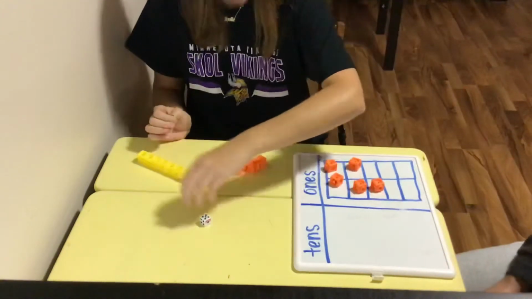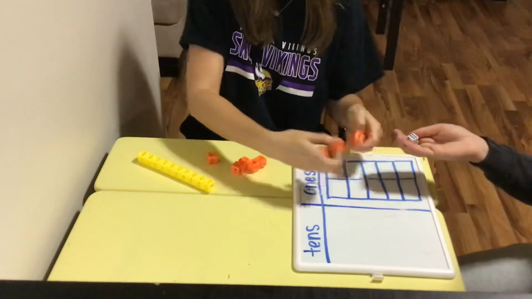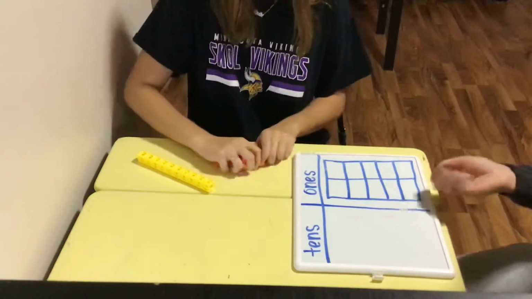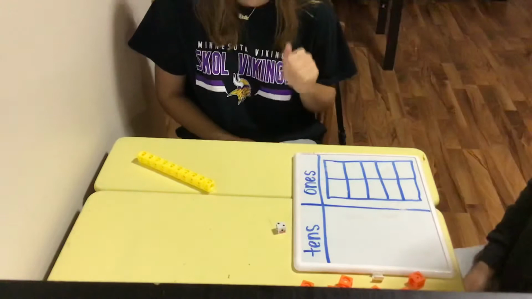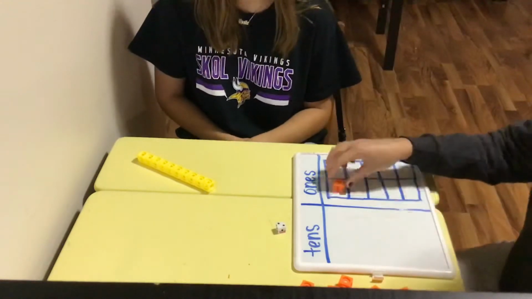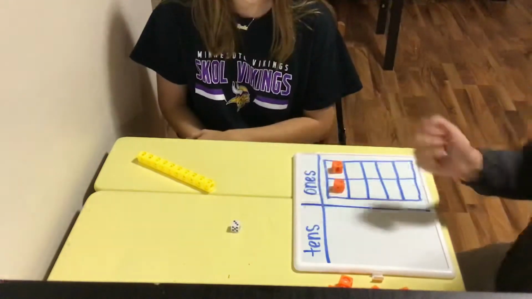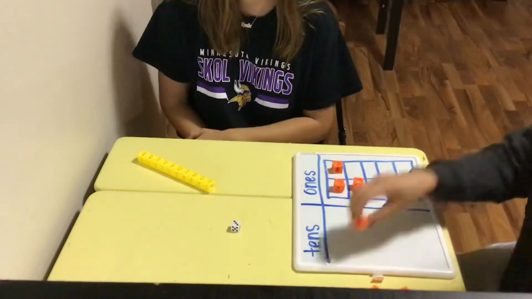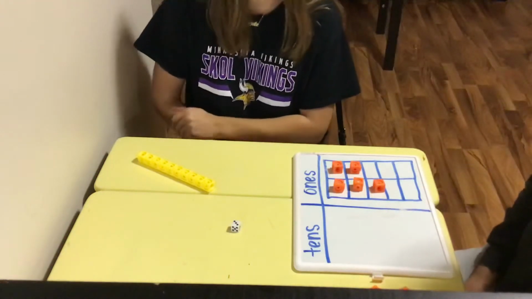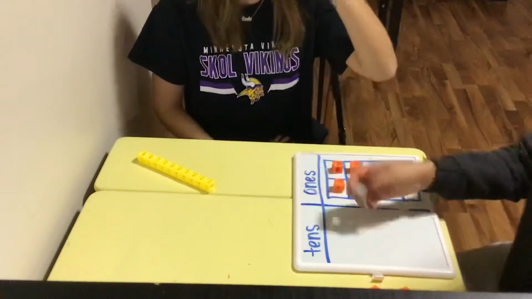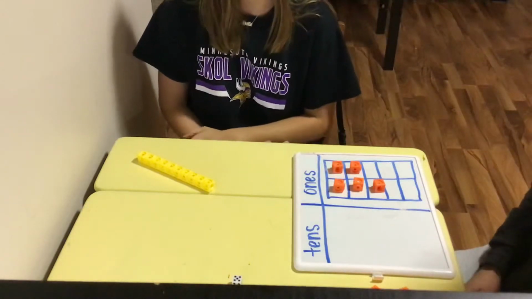So can you roll the dice and show me how you were going to do this? You can use these pieces for your ones. So you got 2. So how many do you put on your 10 frame? 2. Good job. So now roll again. 3. So now how many cubes do you have? 5. Good job. So let's roll again. 5. Do you have 5 more? I think so.